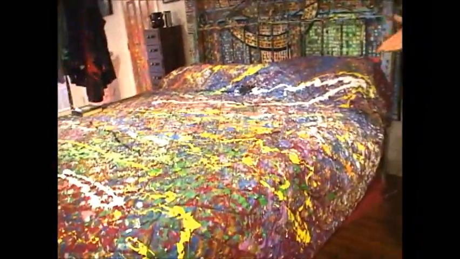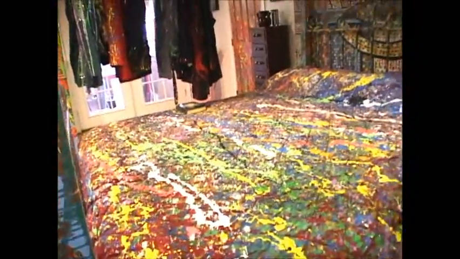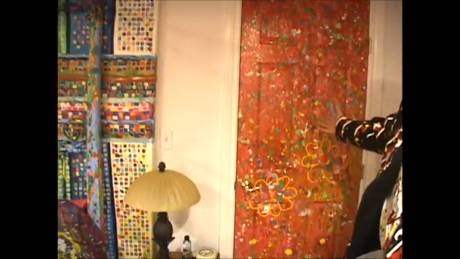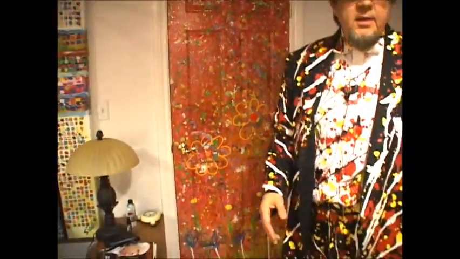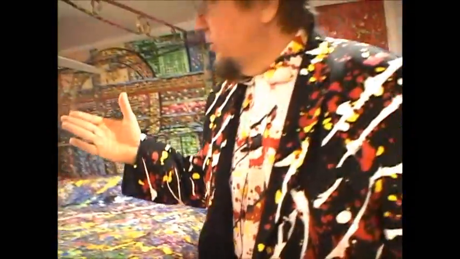And here's a painted bedspread. I painted this bedspread, and you can just see I painted my bed. And okay, then here I painted doors. So in this bedroom alone, I've painted all the doors, I painted the rug, I painted the bedspread, and I'm still painting my shoes.